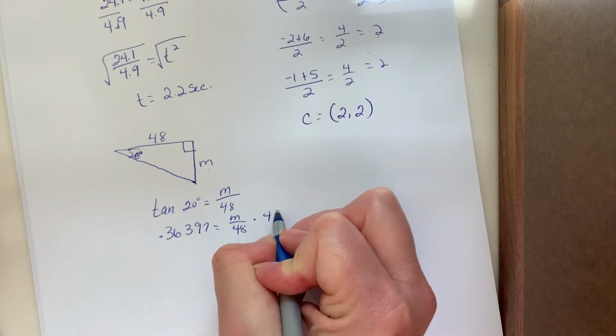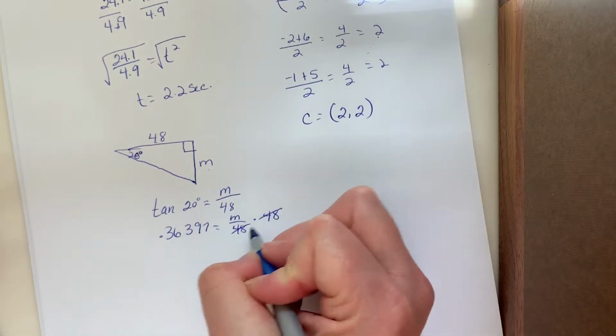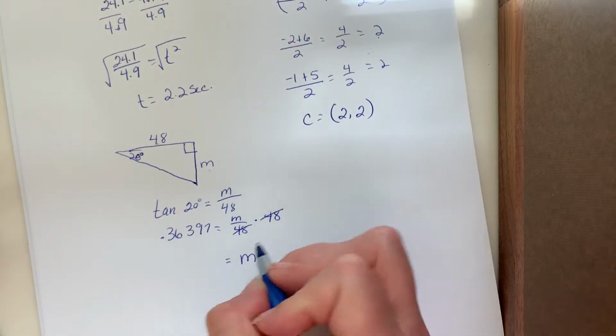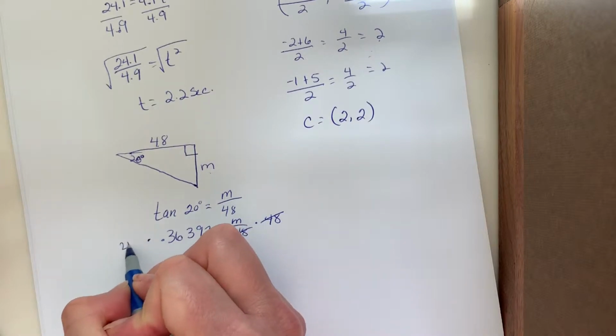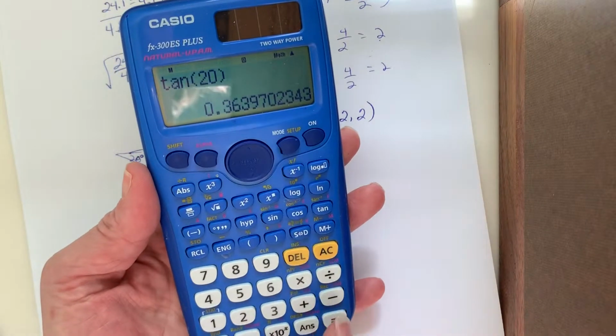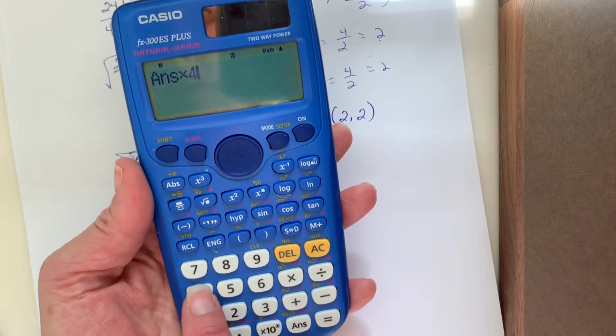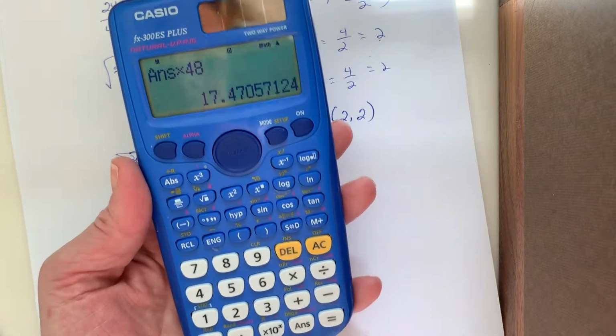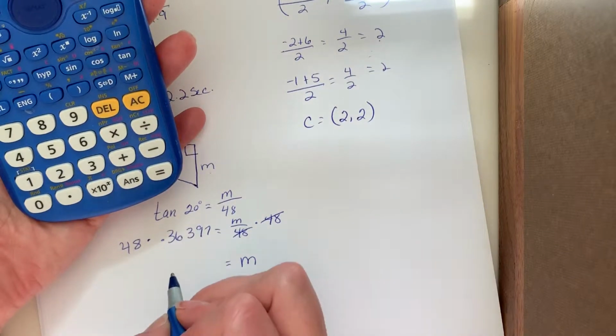I'm going to multiply both sides by 48. These will cross out, so I'm going to be left with just m here. I'm going to multiply this side by 48, and when I do that, I'm just going to multiply what I have here times 48. And my answer is 17.47.